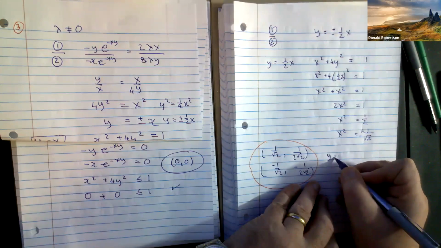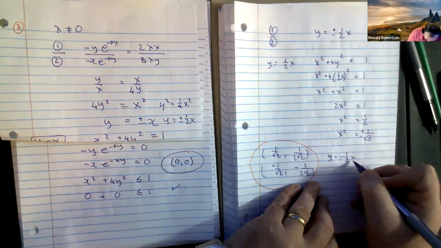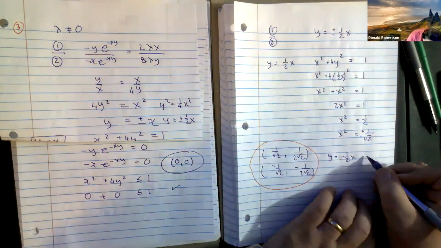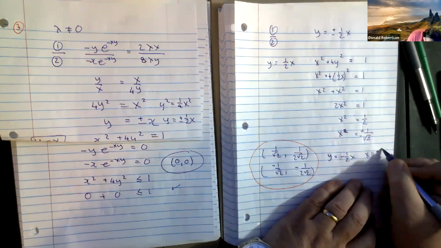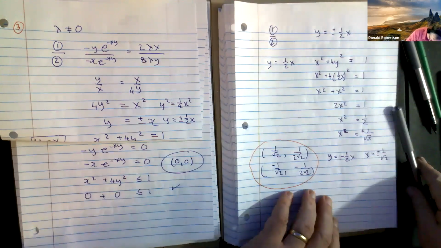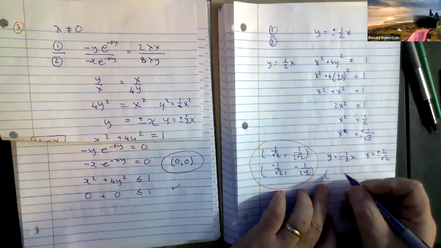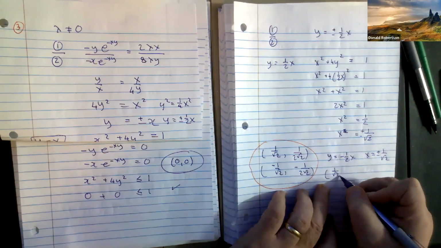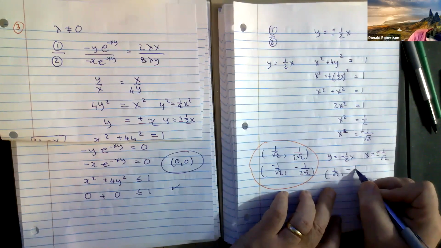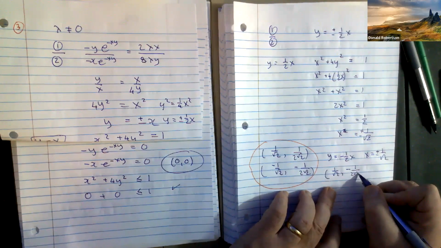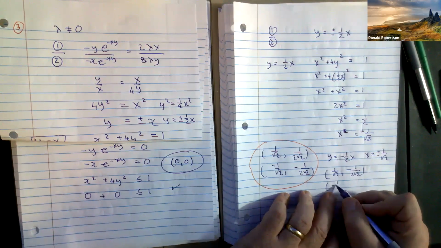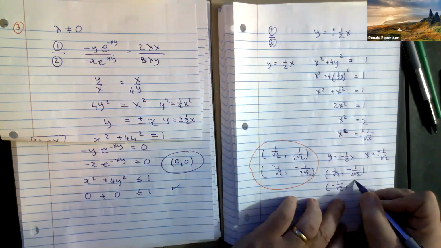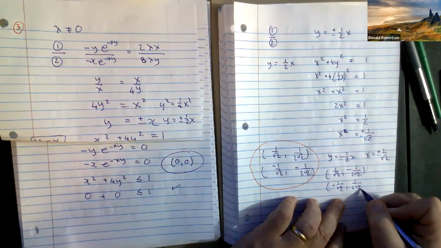If I do y equals negative a half x and I go through that same process, can you trust me that x ends up being the exact same? And so that means that if x is 1 over root 2, y will be the negative of that doubled. And if x is the negative fella, then y will be that guy.